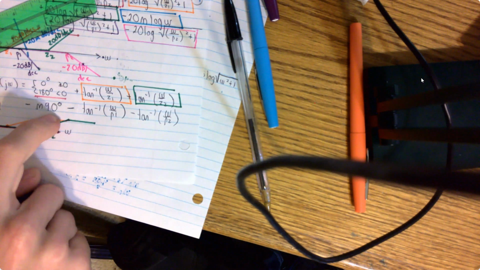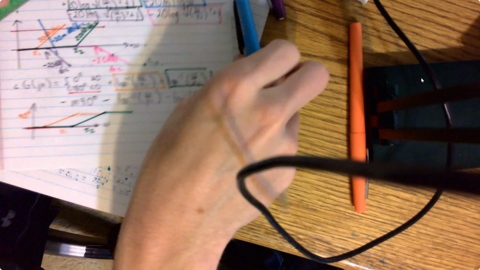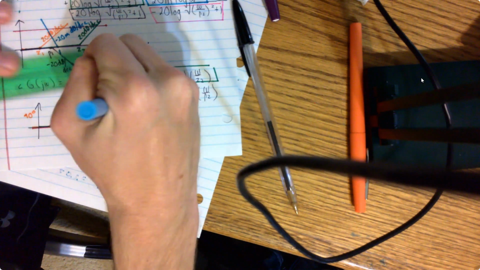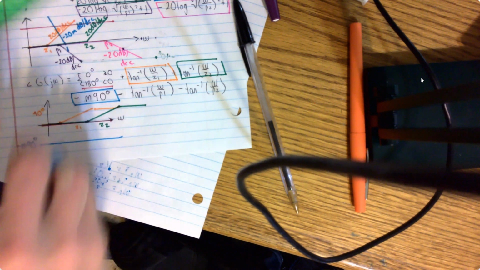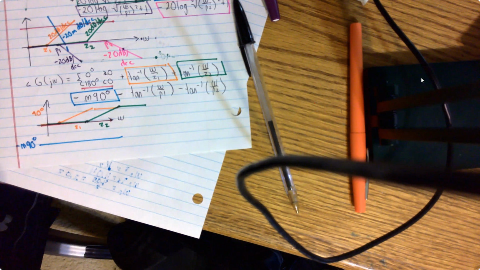And then if we look at our poles in the denominator, this one is negative m times 90. So how many do we have here? It would be negative m times 90, so it might be negative 180, negative 270, depending on what the value of m is.